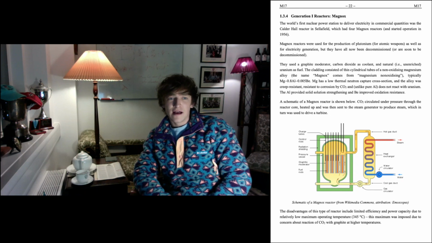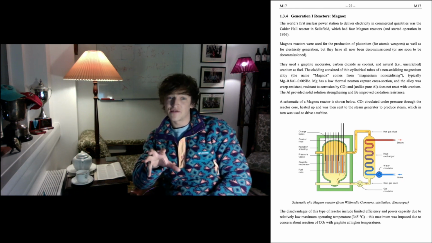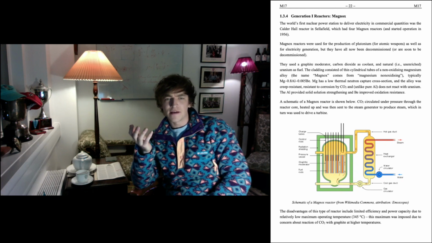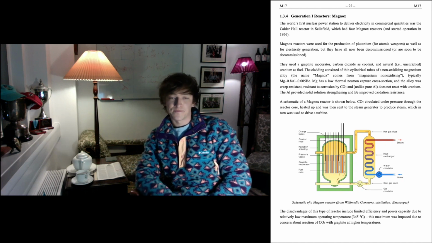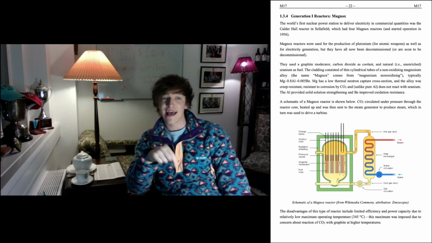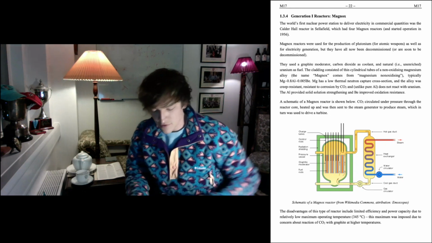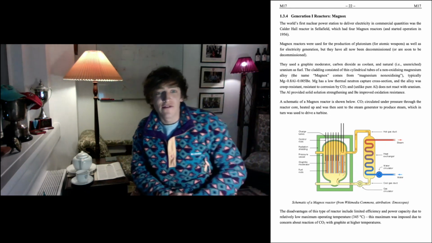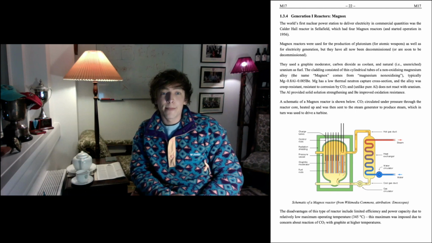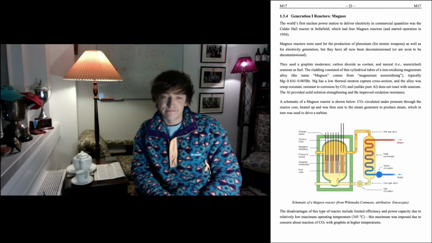And most reactors following these first reactors hold a lot of similar design characteristics, but can differ greatly in others. Because as I mentioned, most commercial reactors today are light water reactors. And of light water reactors, there are two types: boiling water reactors and pressurized water reactors.